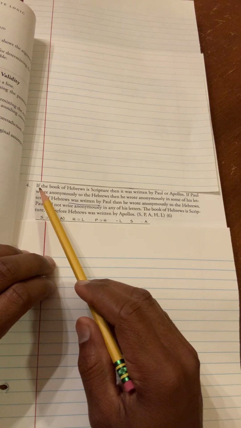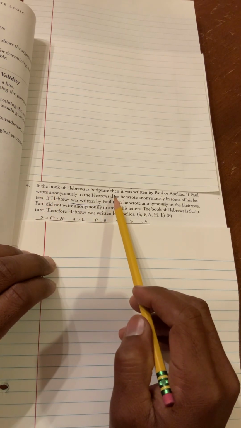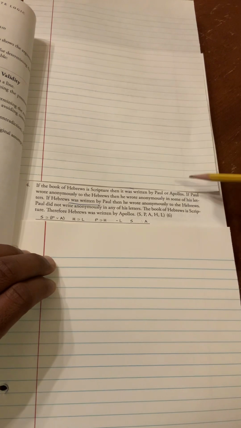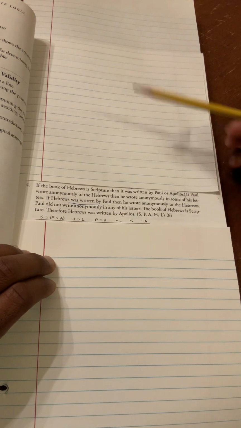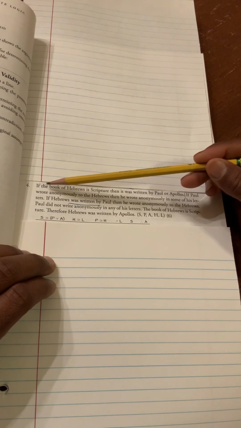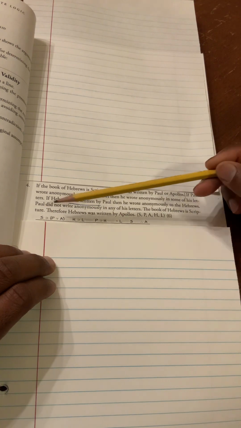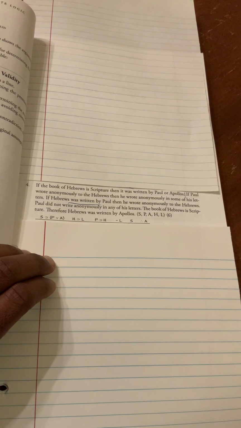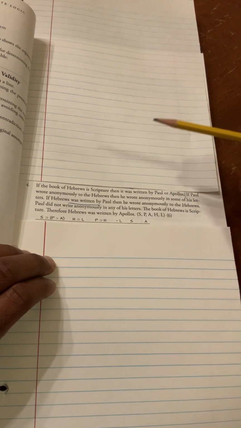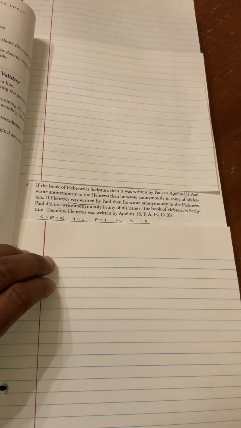I see an if, then statement. Here's the end of the sentence. So the if: the book of Hebrews is scripture, and there's my S. It's helpful sometimes if you're wondering what should I make a symbol out of?